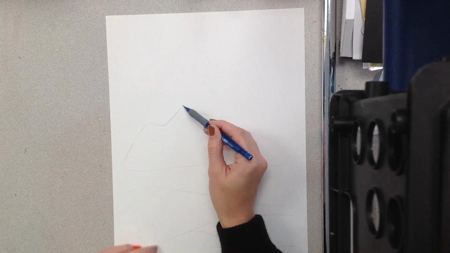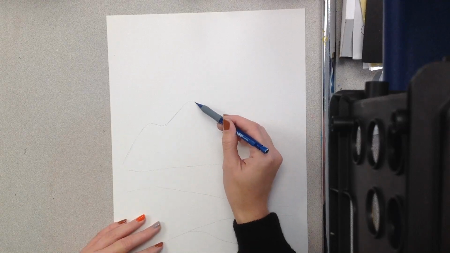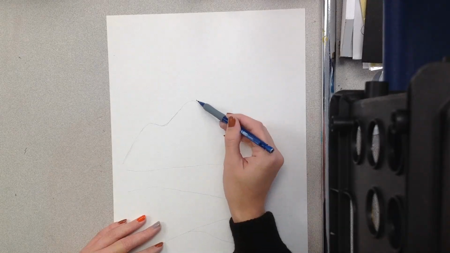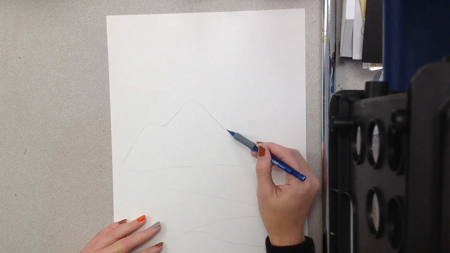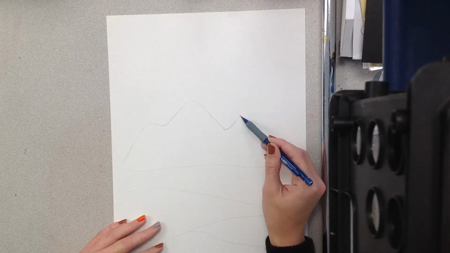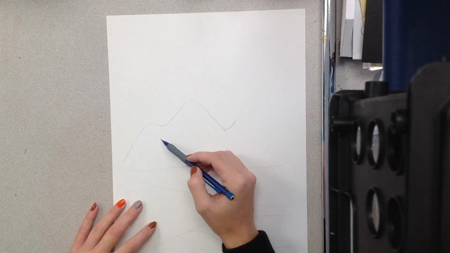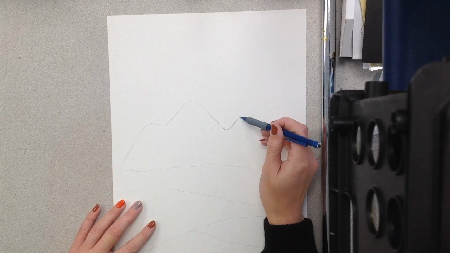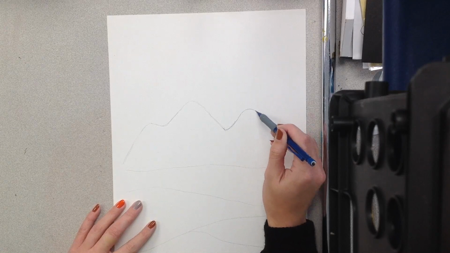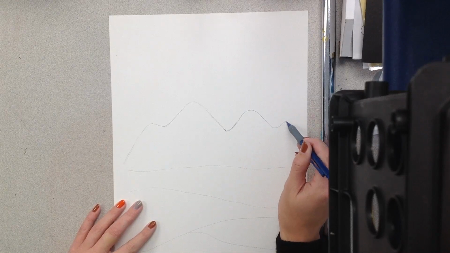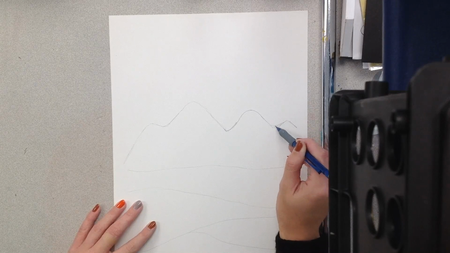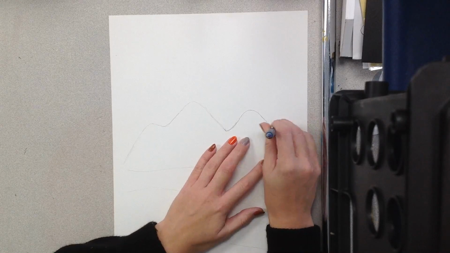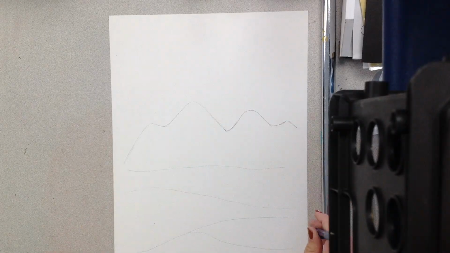Okay, so now it's time for the mountains. And you're going to have mountains that look like this. Please don't make it so sharp. I don't want the difference between the two mountains to be so intense and so sharp. So something like this will be great.